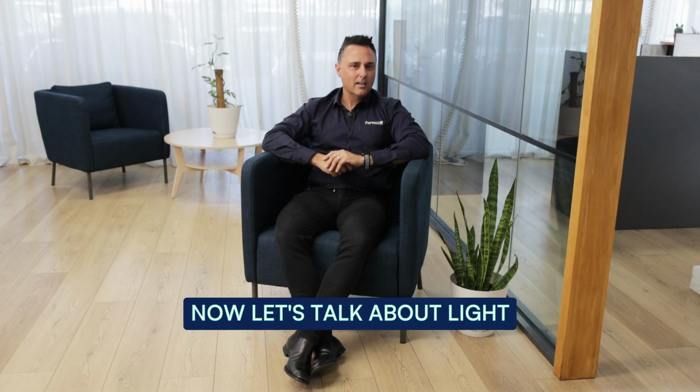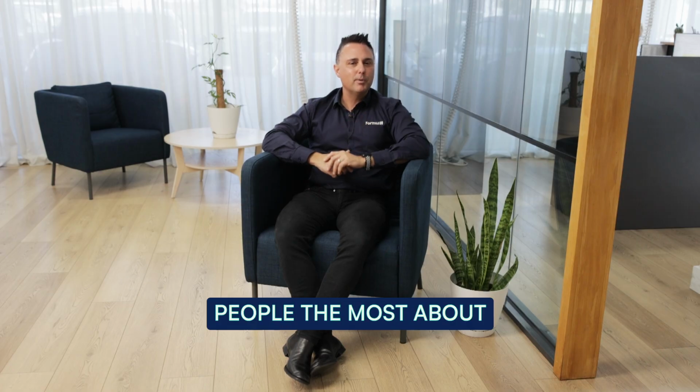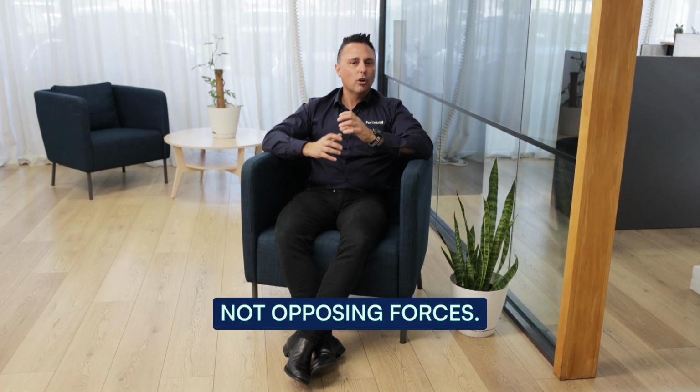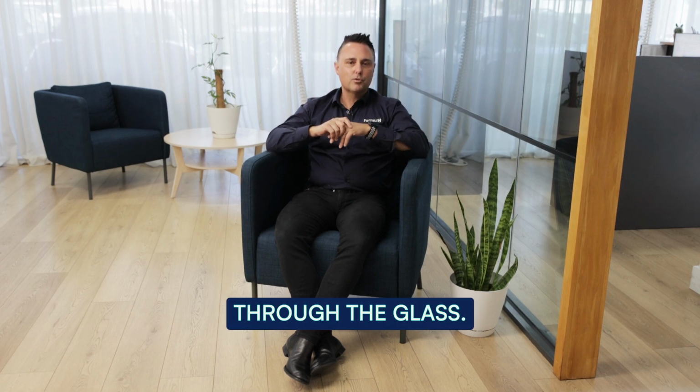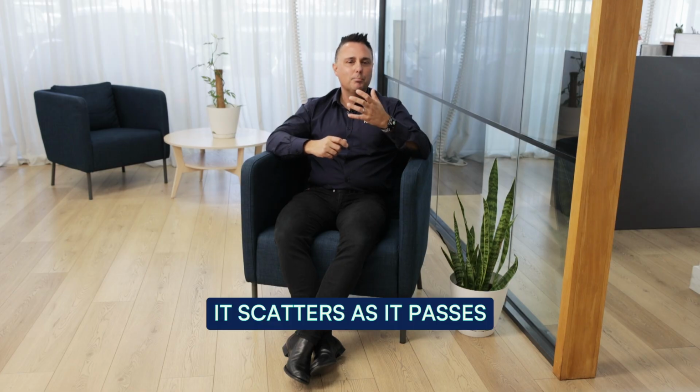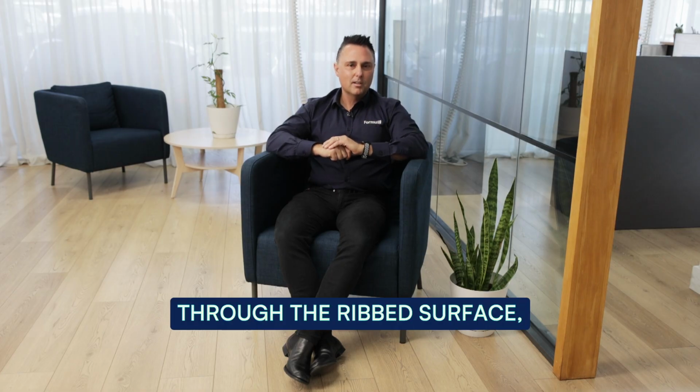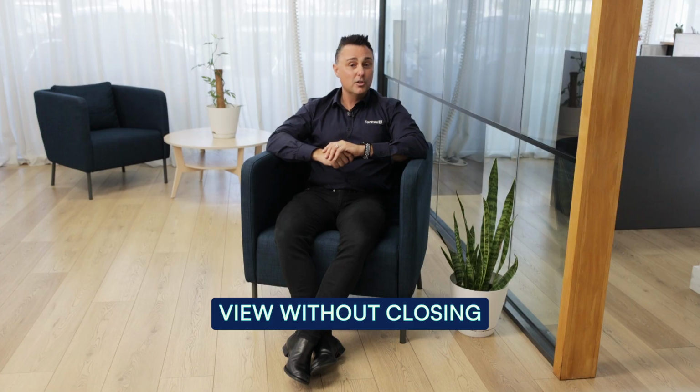Now let's talk about light. And this is the thing that surprises people the most about reeded film. Privacy and natural light are not opposing forces. Reeded film doesn't block light, it diffuses it. The light still moves through the glass. It scatters as it passes through the ribbed surface, softening the view without closing the space off.